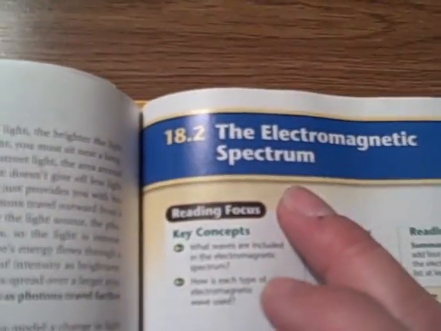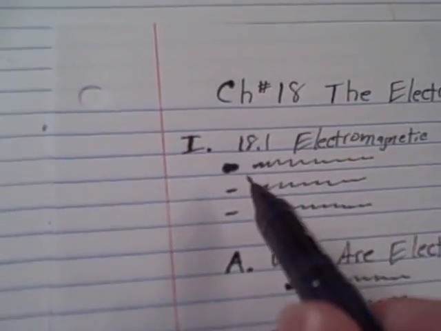And the next section in this, our example, will be 18. Should be 18.2. Back up a little bit. Must have skipped it. 18.2, and that is the electromagnetic spectrum. So you'll continue following this pattern on, and then just as you had written 18.1 with the Roman numeral, you will now write Roman numeral 2, and it'll be 18.2, the electromagnetic spectrum.